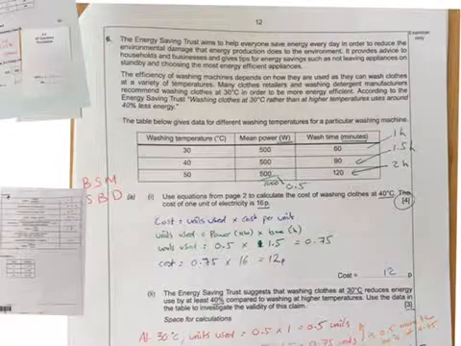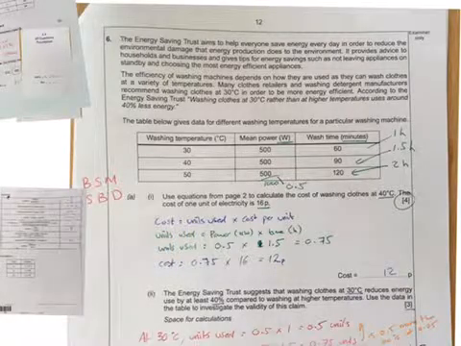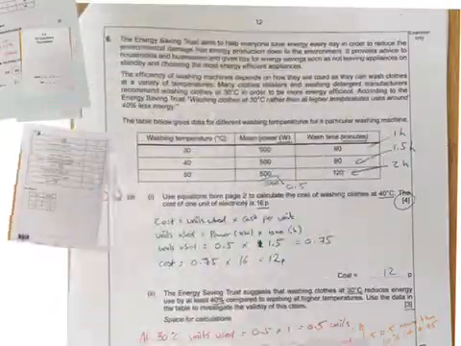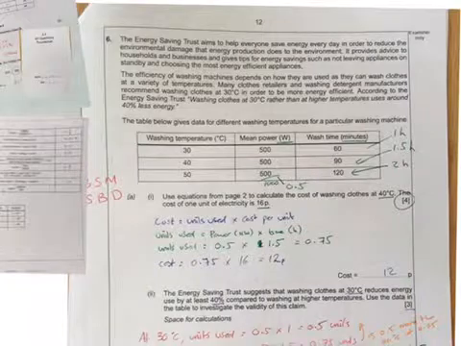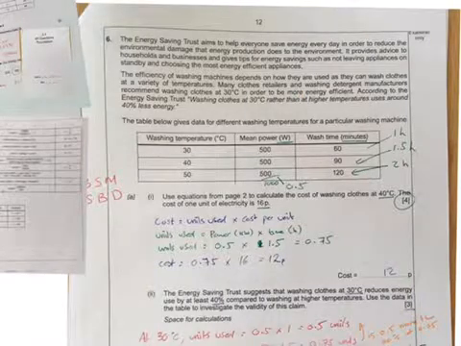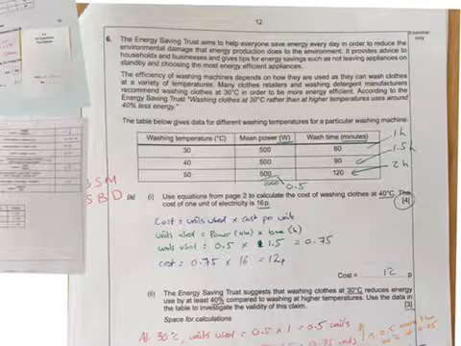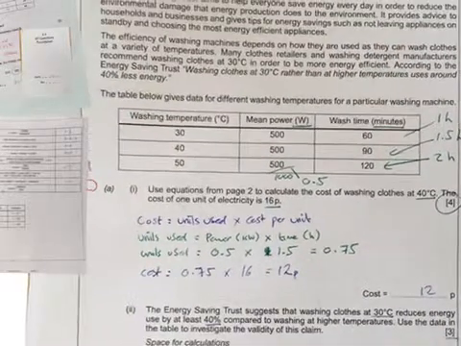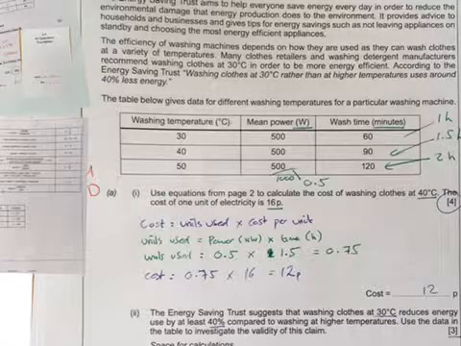So here we go. Here's my equations that I get from here, because I'm dealing with electrical energy. How do I know I'm dealing with electrical energy? Because it kind of tells me in the bump. And I've got my power and I've got time, and it gives me the price per unit of electricity there. So I know I'm going to be using these 2 equations.